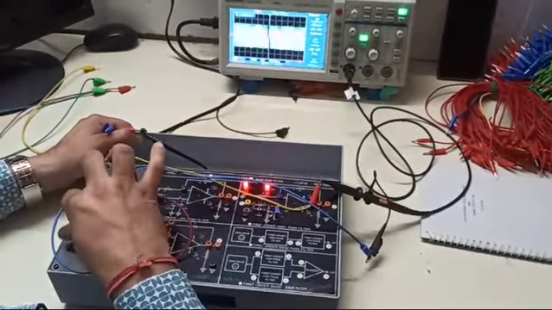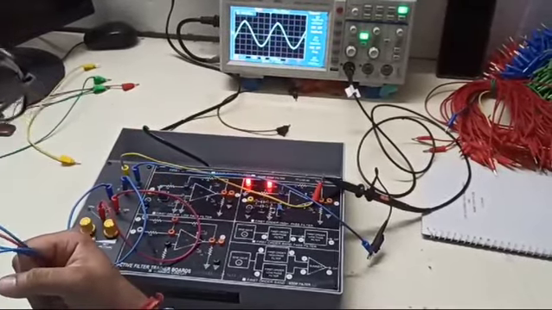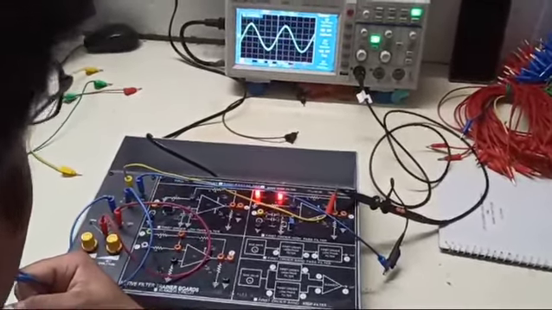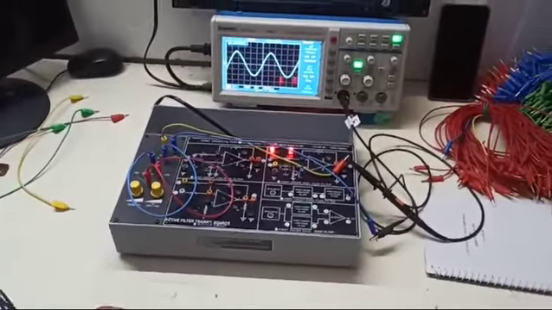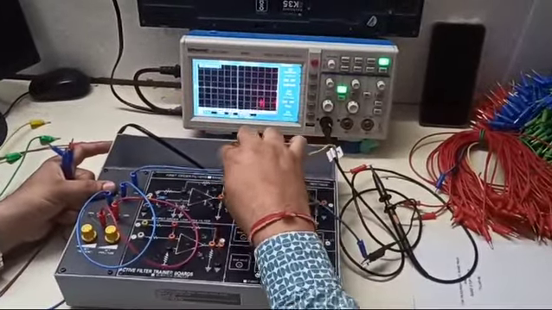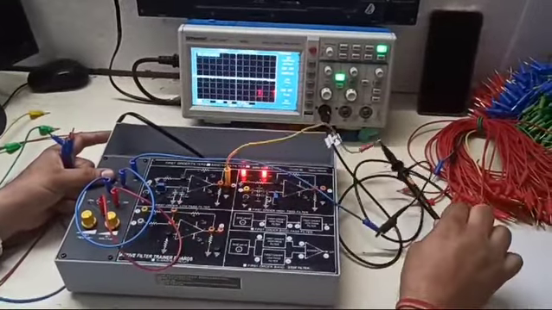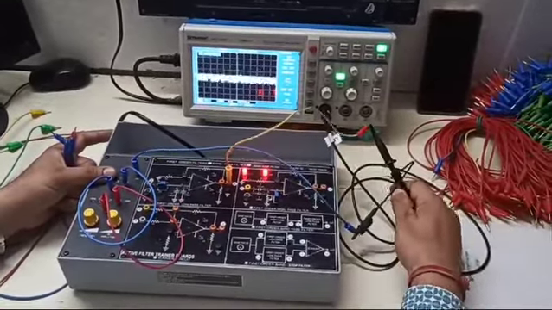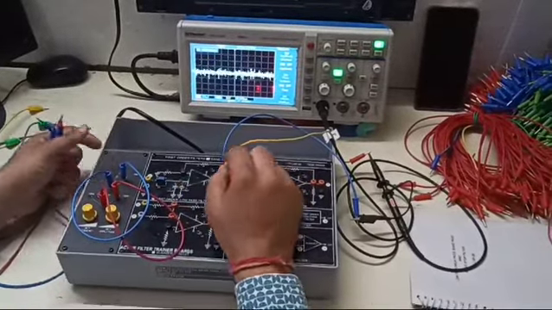Right now we have selected a frequency of 1 kilohertz, and in 1 kilohertz input. Now we are connecting the output of the low pass filter section to our DSO. We will connect ground to ground and signal to B.